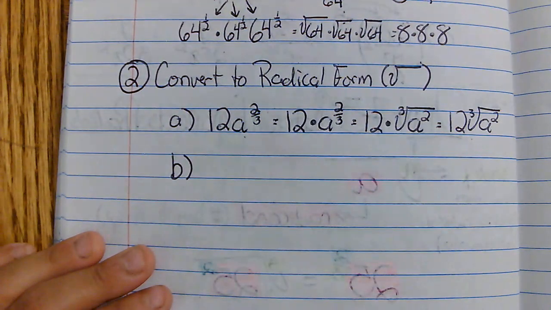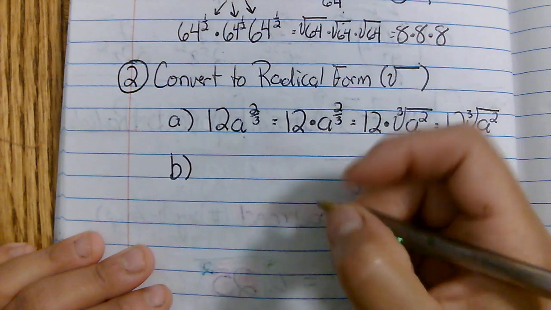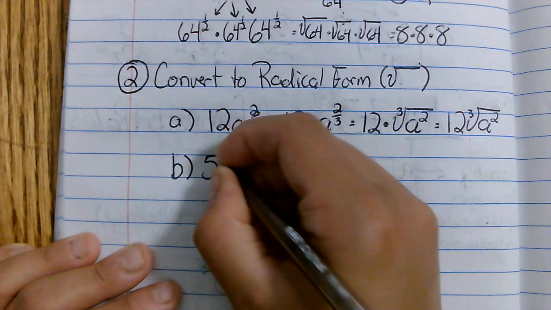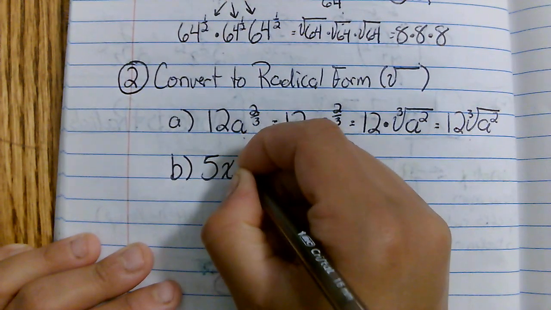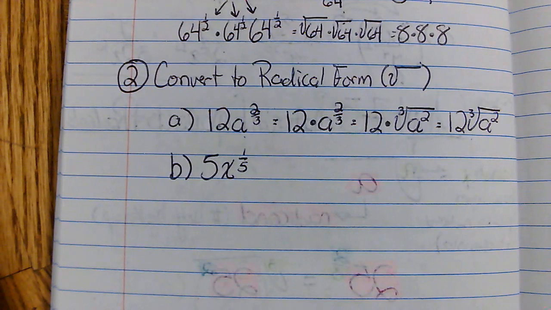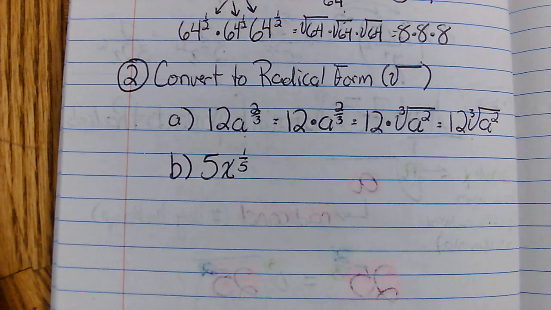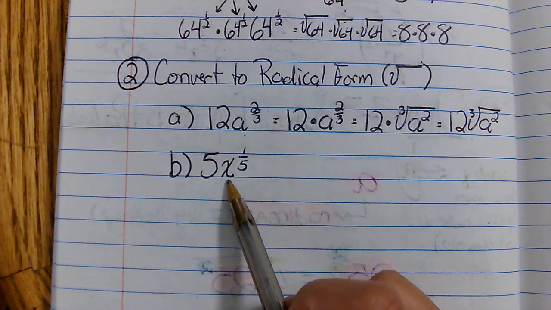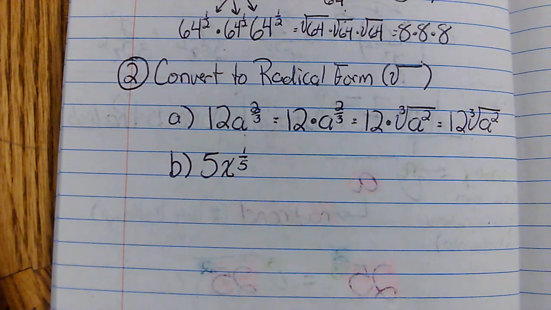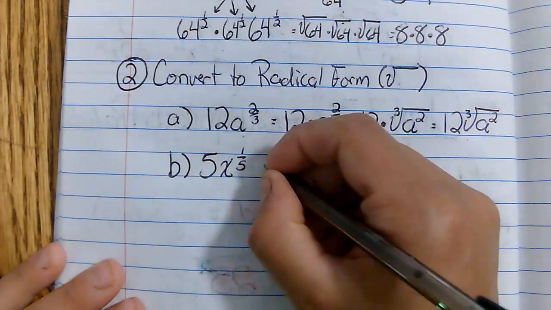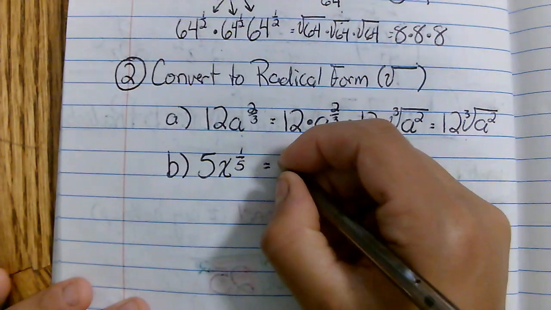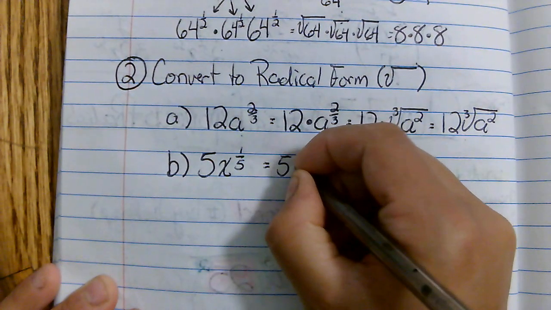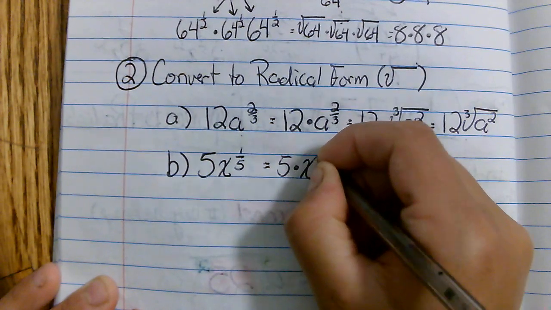All right, here we go. Let's do 5x to the 1/5. Now again, same thing here. Since there are no parentheses, I can only assume that 1/5 applies to what's directly under it. So this 1/5 only applies to the x. So again, I'm going to think about this as two separate things for right now, just so I can do this a little easier. I'm going to think of this as 5 times x to the 1/5.